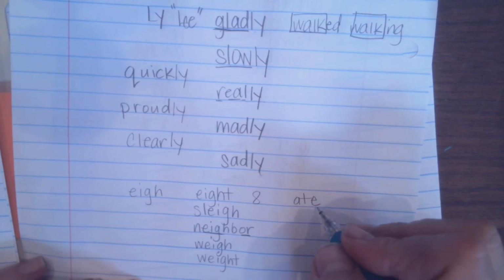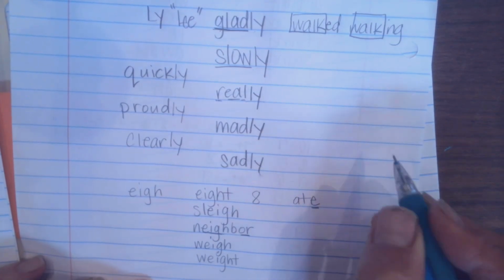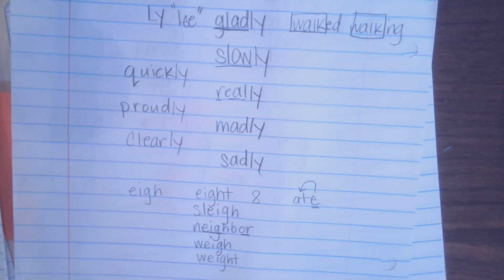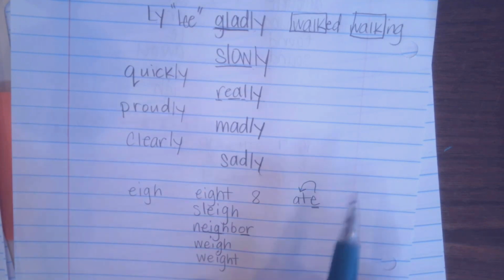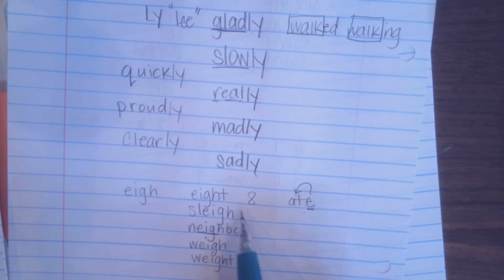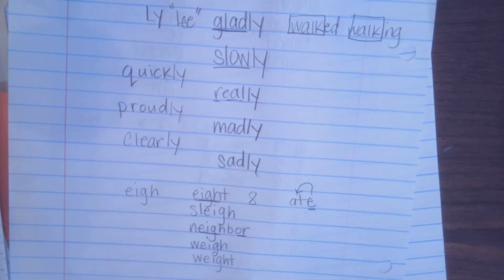That is what is called a silent E or a magic E. It means that this E jumps over this letter and says an A sound. So when I ate something, it's this kind of A, silent E. And then this one is E-I-G-H makes A, and that's the number 8.